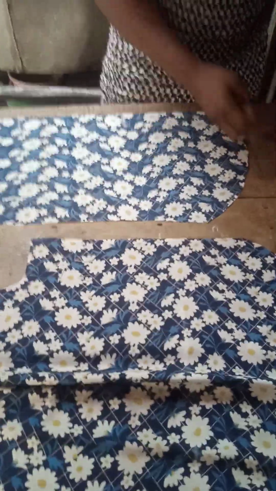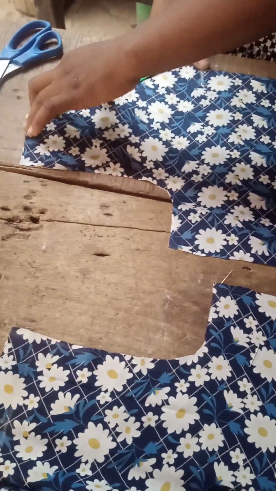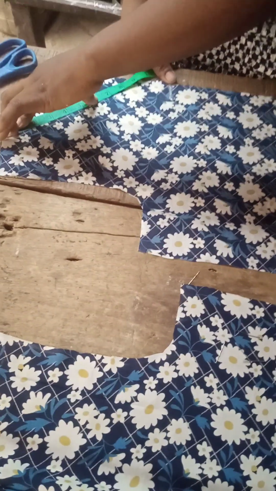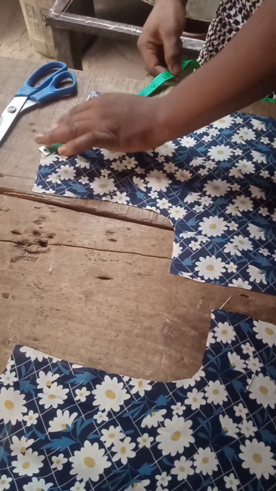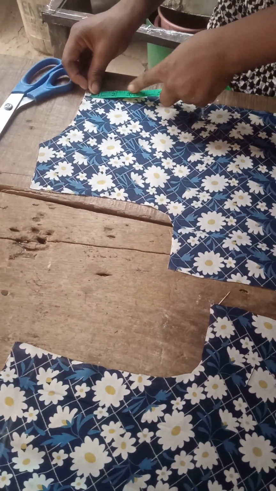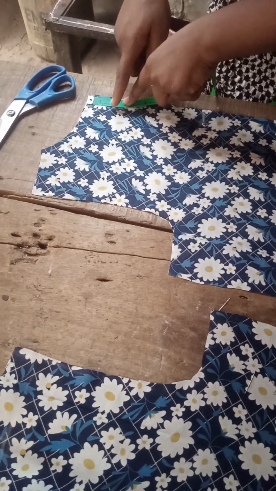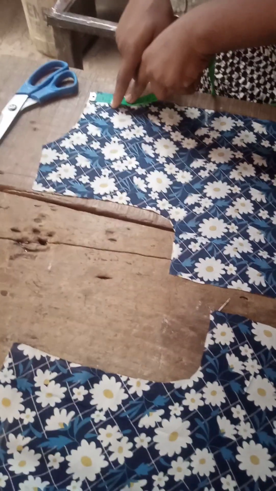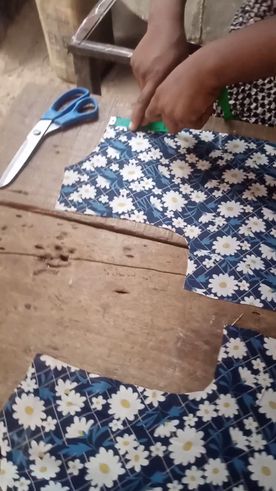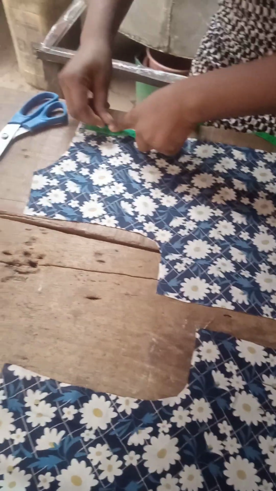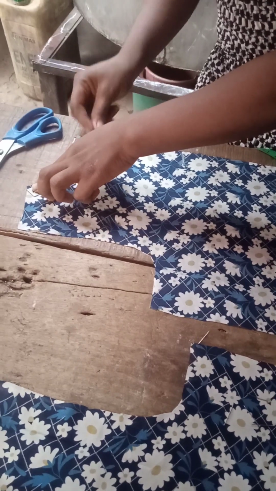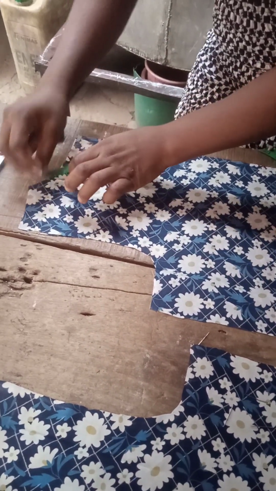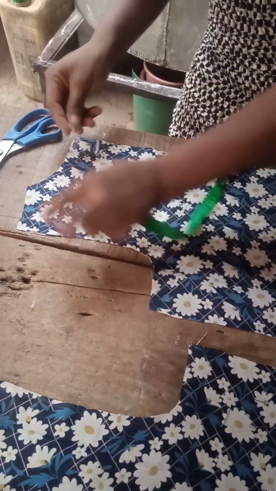For you to get the front one, you have to use 5.5, depending on the size. You use 5.5 or 5 or 6 to cut down the neck. Or if not, just put it like this, you get 2 inches or 1.5 inches for the front neck for cutting it down. So I'm using 2 here. If you put it like this, you get 5.5 inches. That is like this, 2 inches.